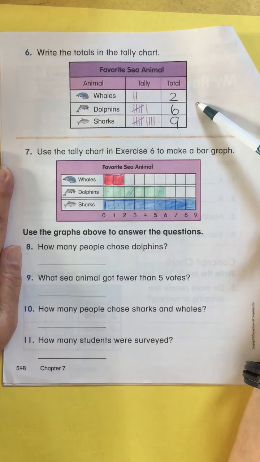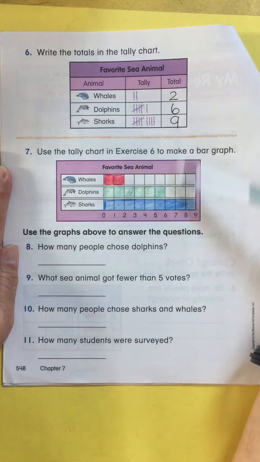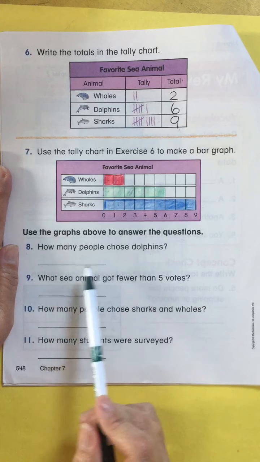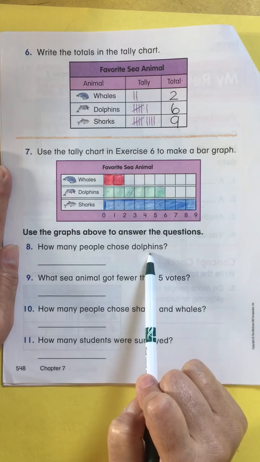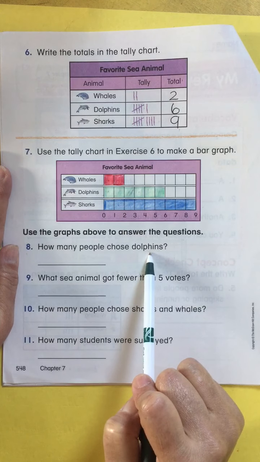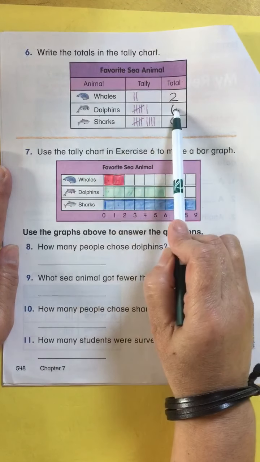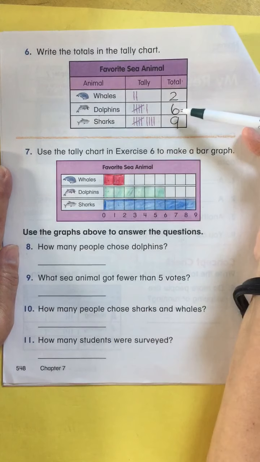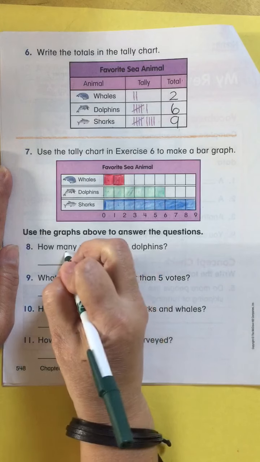I finished my tally chart and I finished my bar graph. Now I'm going to use these two to answer my questions. How many people chose dolphins? Where am I going to go? To dolphins. I can either use this one or I can use this one. Dolphins says 6.